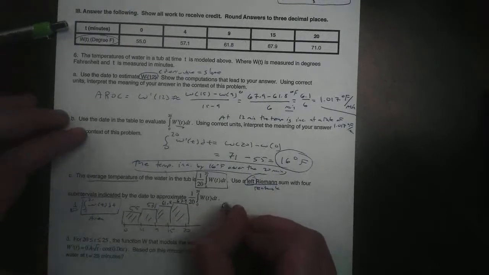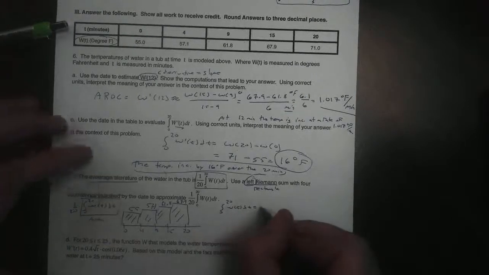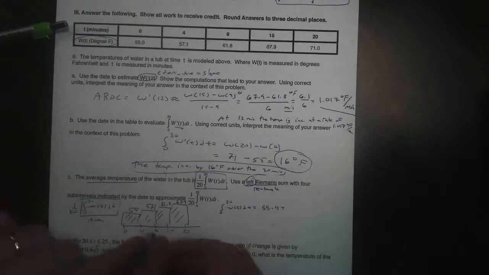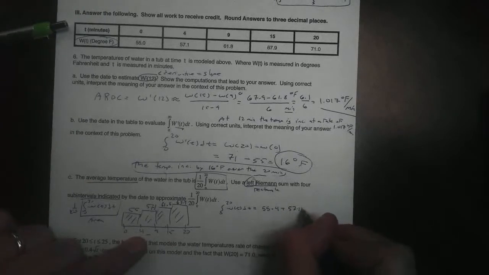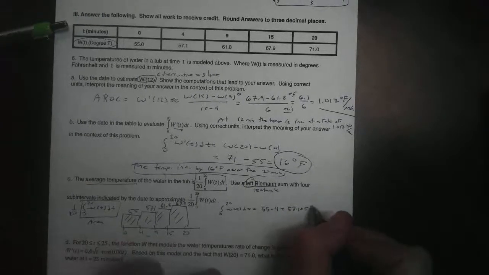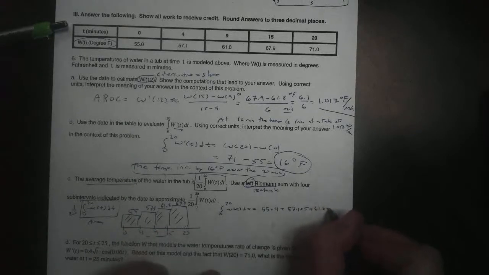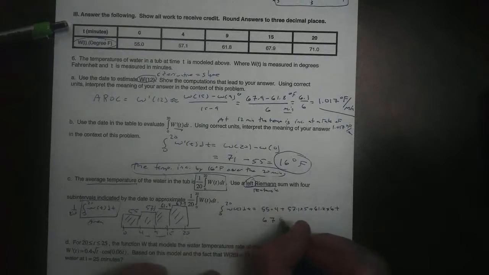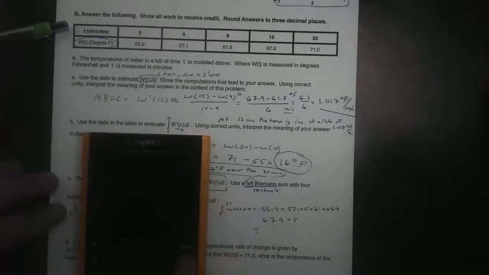So to get the area from 0 to 20 of W of t dt, they're telling me to use rectangles. The first one is 55 by 4, plus the next one, be careful, 57.1 by 5, plus the next one, 61.8 by 6. And then the last one, it's 67.9 by 5. And I'm just going to add them all up in my calculator. Can my calculator do the work?